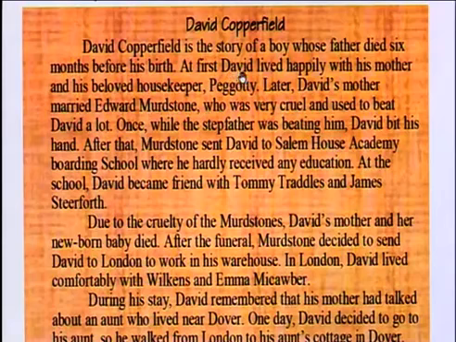At first, David lived happily with his mother and his beloved housekeeper Pigotty. At first, David lived a happy life with his mother and his beloved housekeeper, whose name was Pigotty.